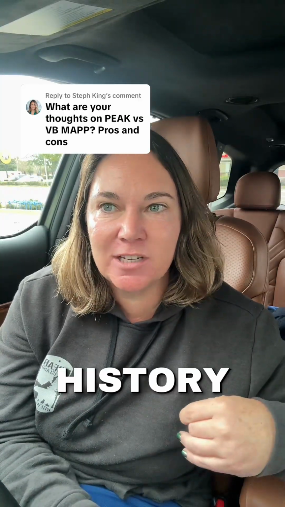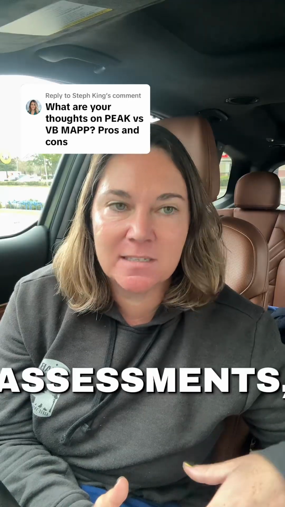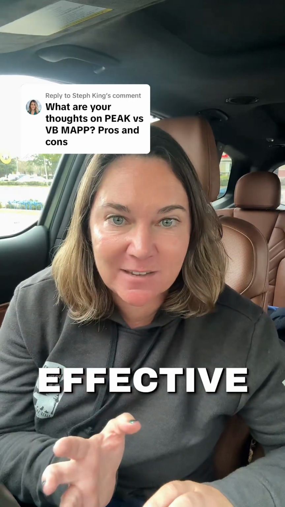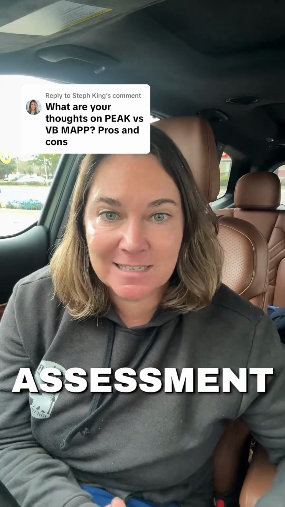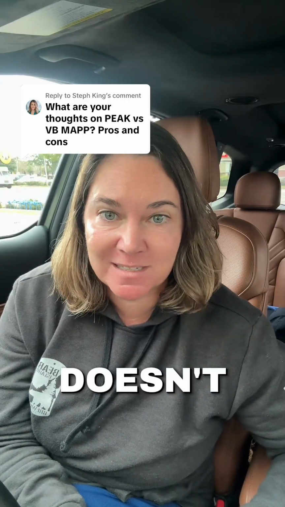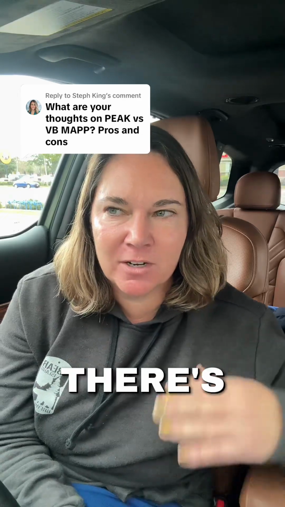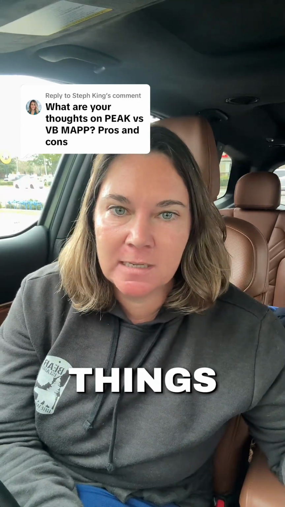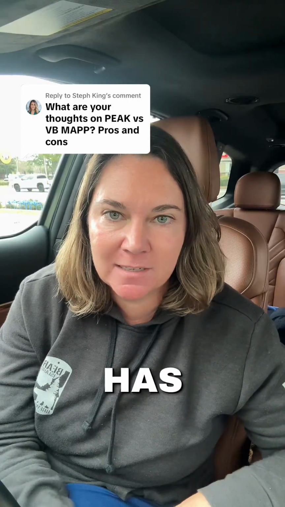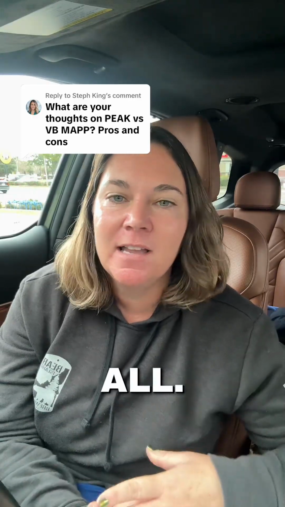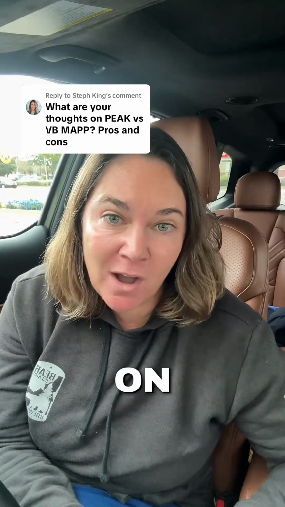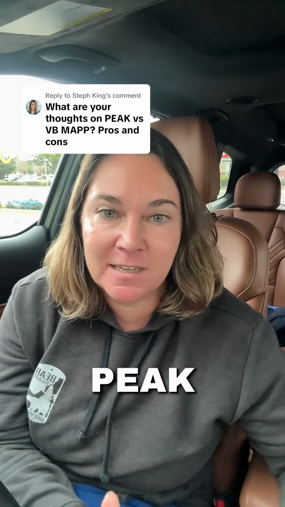In the history of the development of these assessments, Peak also has incorporated research and looking at how effective the programming and assessment is from the beginning, whereas VB-MAP doesn't have published research either. There's a little bit that you can find now with people showing some pre-post results and things like that, but the extent of the research that Peak has done, it's not comparable at all. I was hoping to do this in just a few minutes, but we're already at 2 minutes and 25 seconds. So I could go on and on, but generally speaking, Peak is my preference.